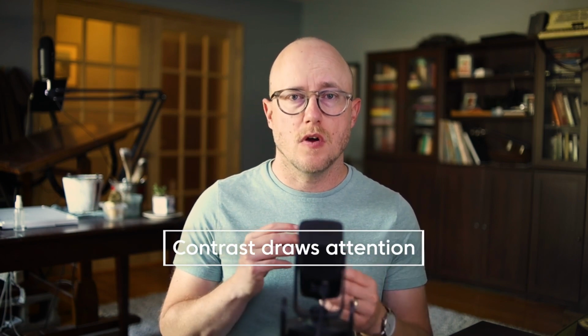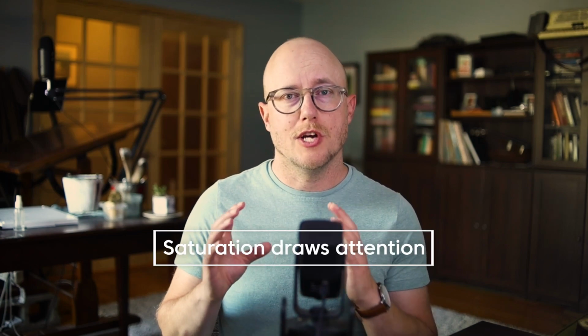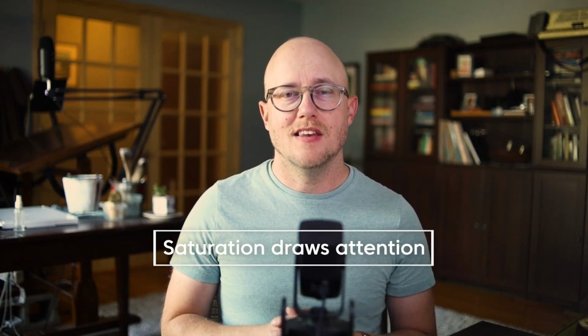Contrast, if there's a strong jump in value in a certain area of the painting. So a really light area against a dark area. And third, we have color. You generally want the most saturation in that most important area of your painting.